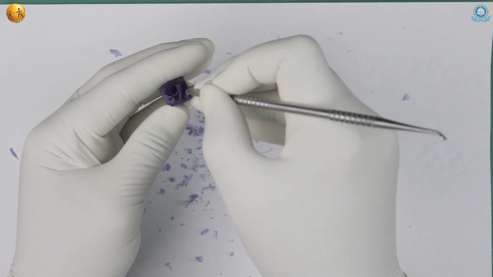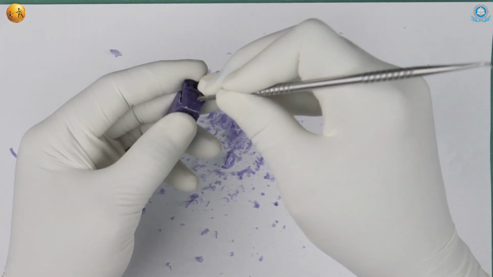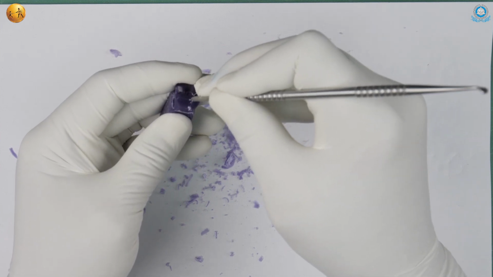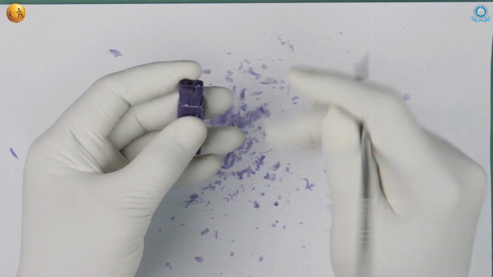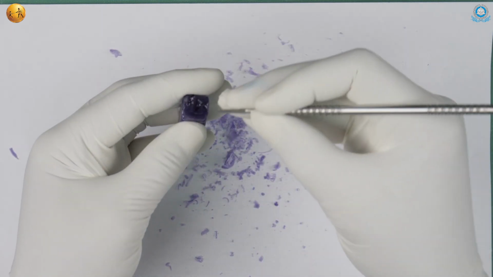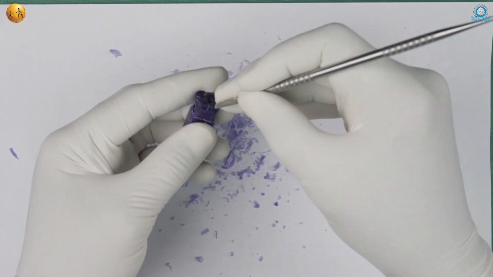We'll extend this palatal developmental groove till the half of the palatal side like this. So this is the palatal developmental groove. Same, the buccal developmental groove will extend till half, and it is bifurcated in the half of the crown.